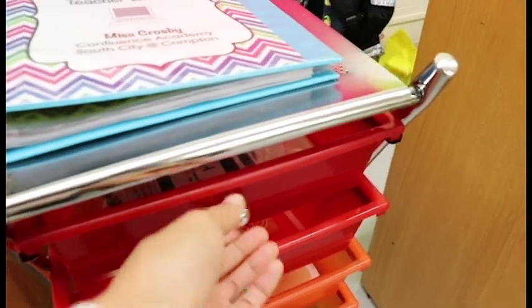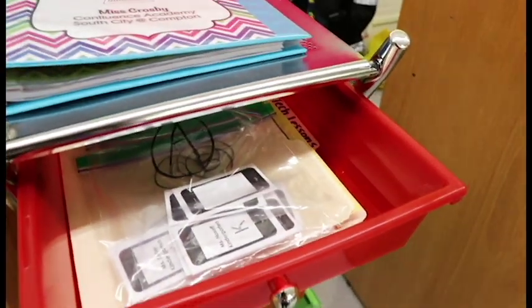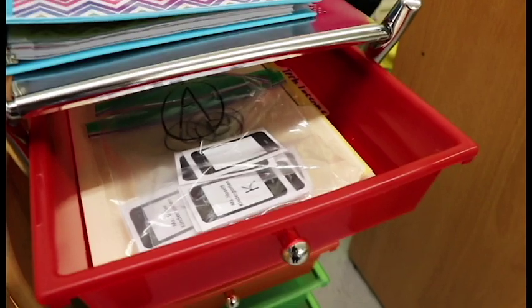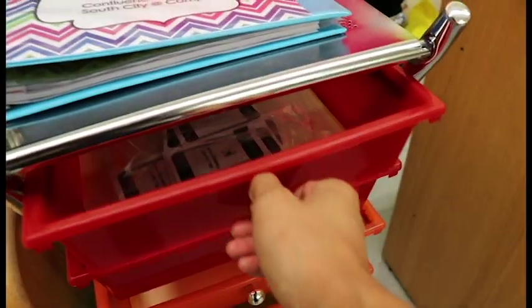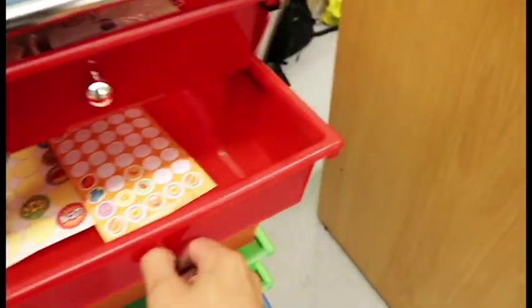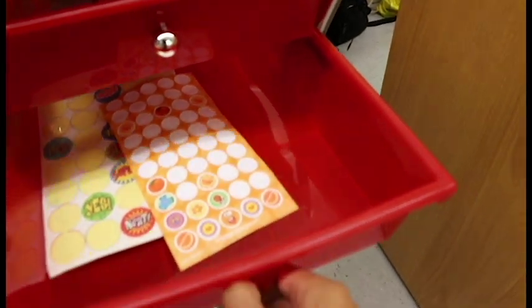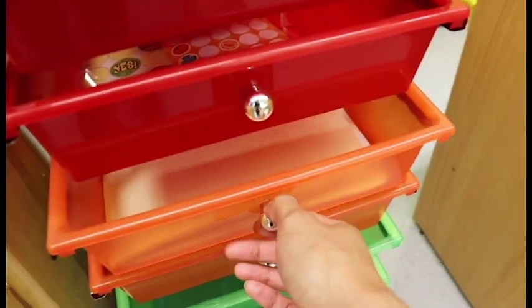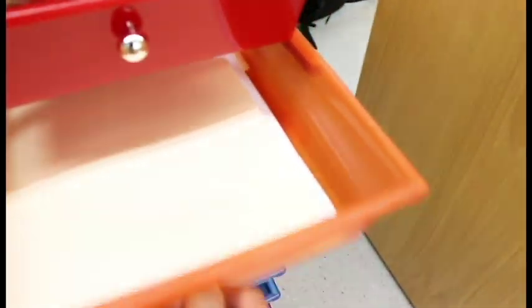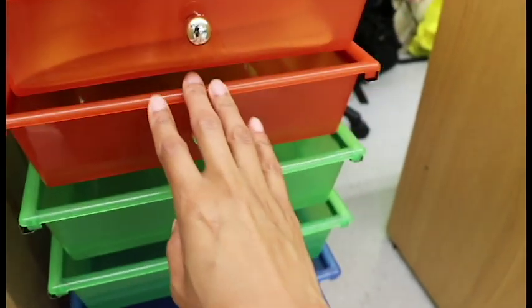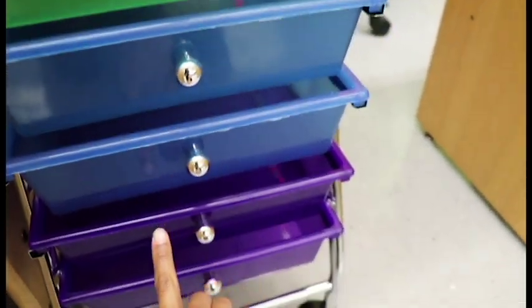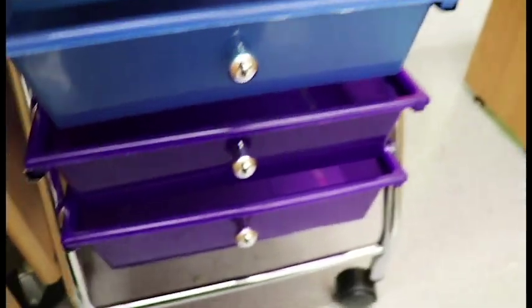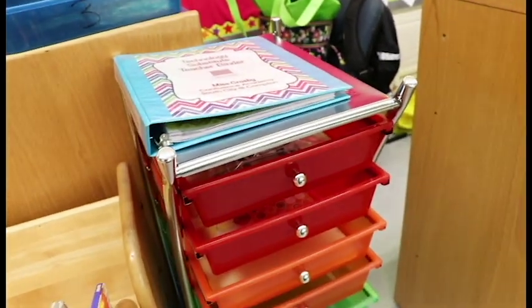So basically in the first drawer I put really basic overall class things that I need. Second drawer just kind of goes along with that. I put mostly my incentive things in that drawer for all classes. The orange bins I reserve for pre-K, and I put their folders here and any organizational things in the second drawer. Kindergarten is green, first grade is blue, and then second grade is purple. So that makes it super easy for me to grab my folders and know what to do.